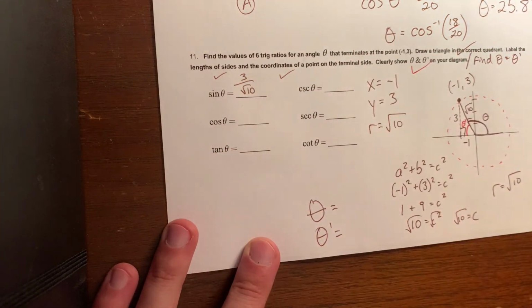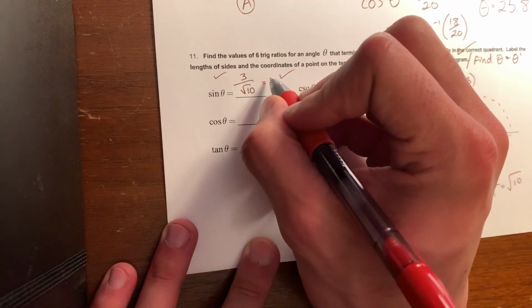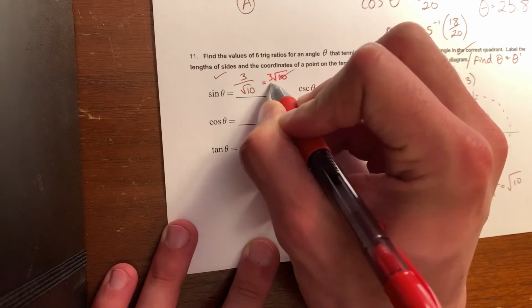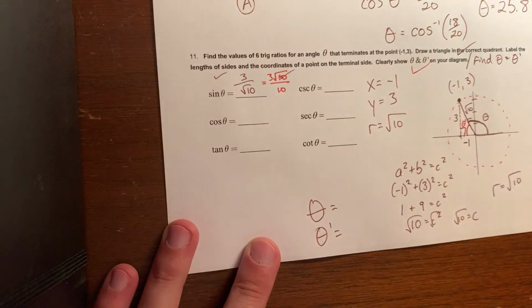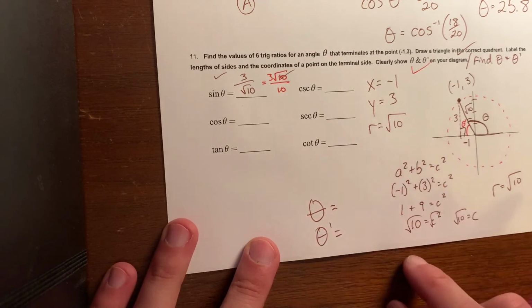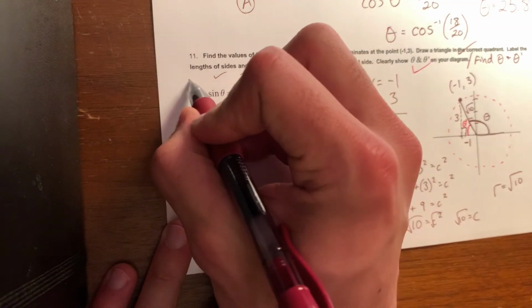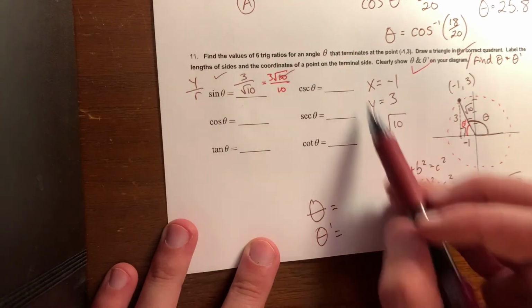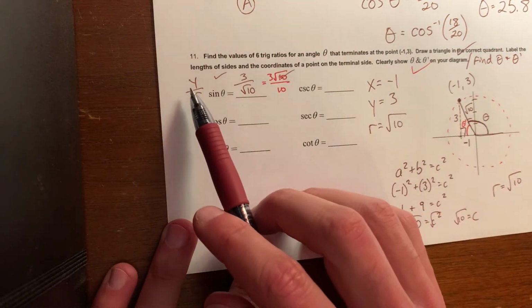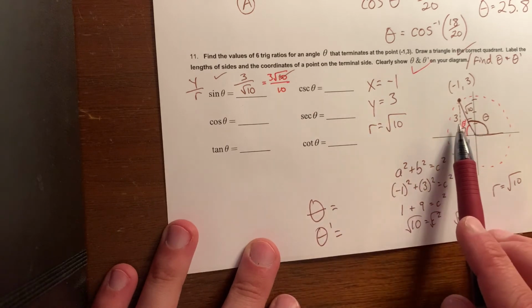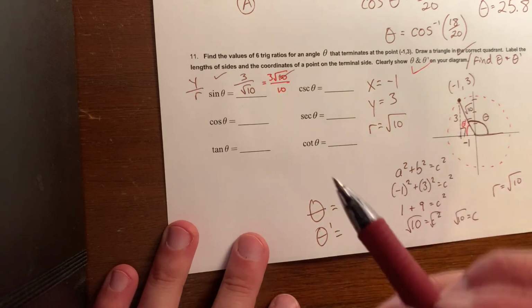You don't have to do this next step, but if you rationalize that denominator, that would be 3 square root of 10 over 10. Again, not necessary to do that for the test. Another way to find it is that we gave separate letters to each of these ratios. So y over r always ties in with opposite over hypotenuse.